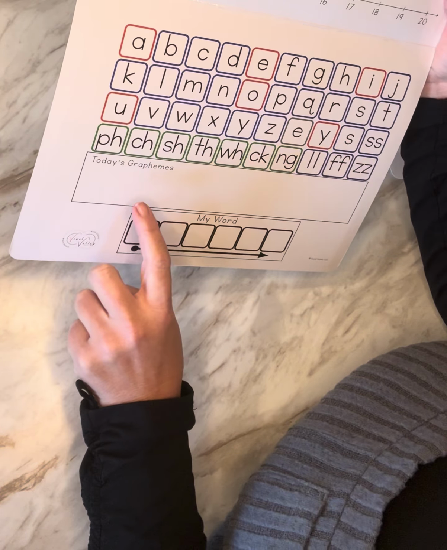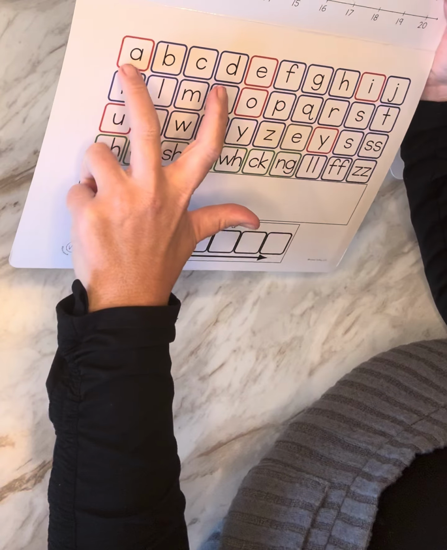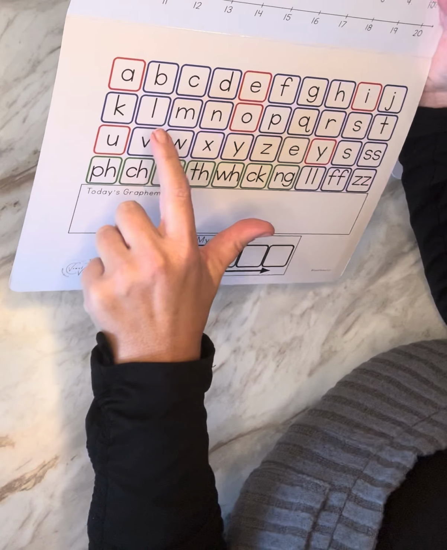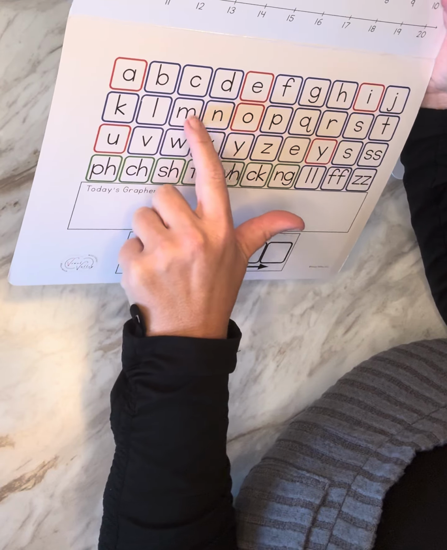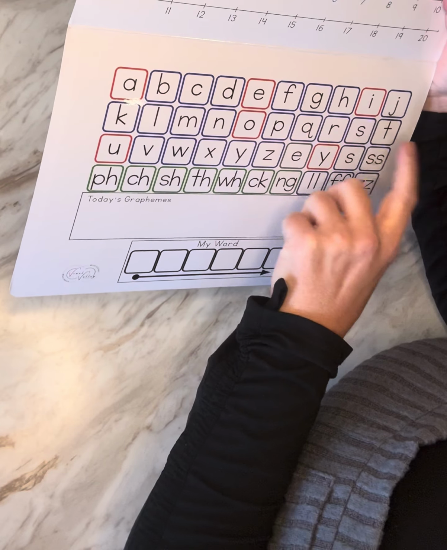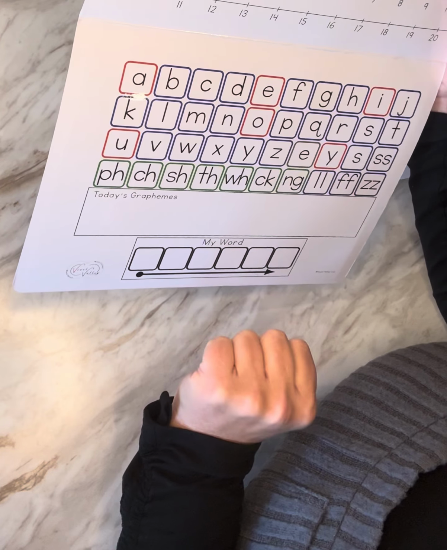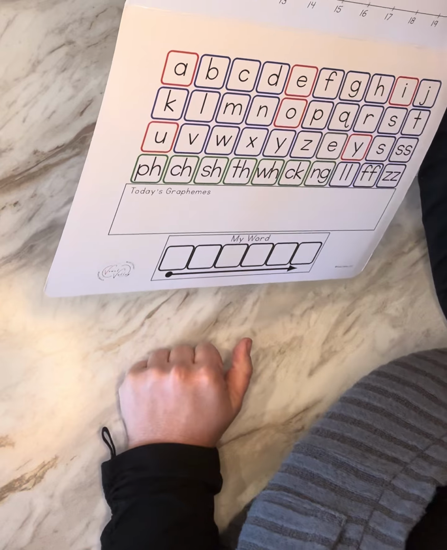So if it's just a beginner, you would probably have A and I, and then you would have some continuant sounds, M and N. You'd have S, T, P, to be able to build some words with them.